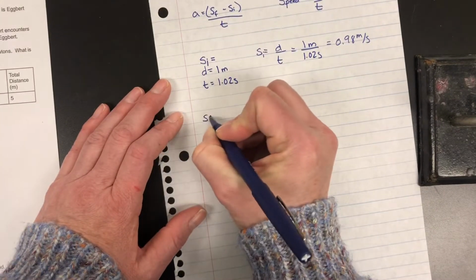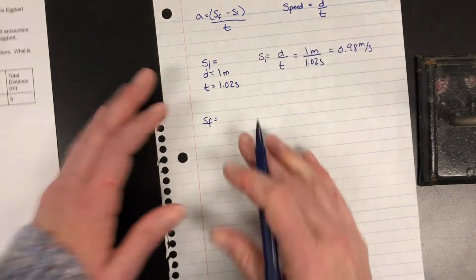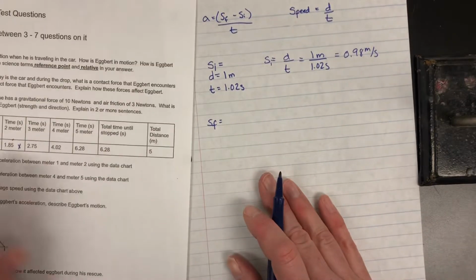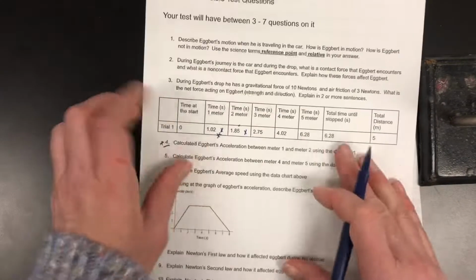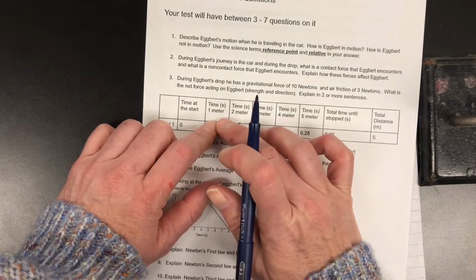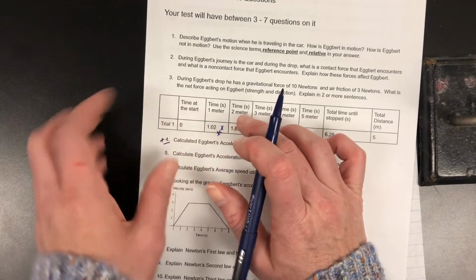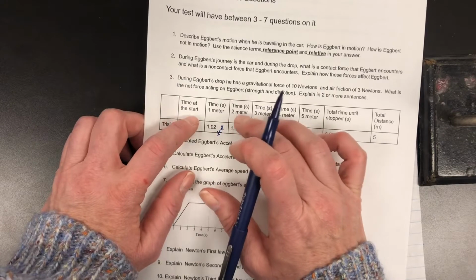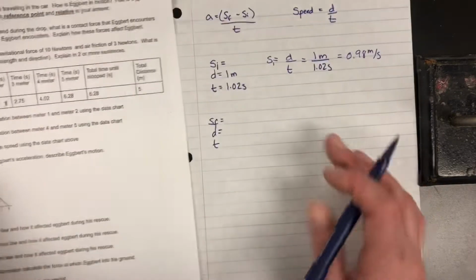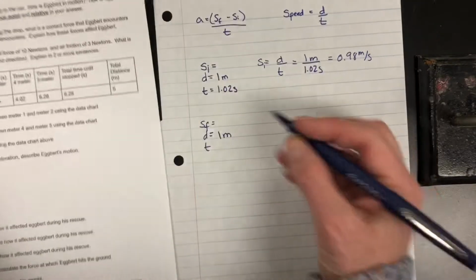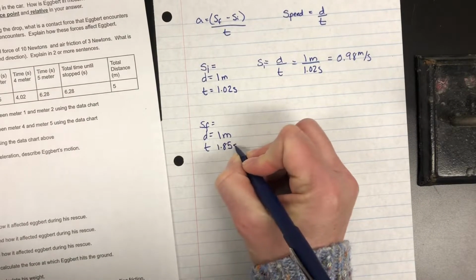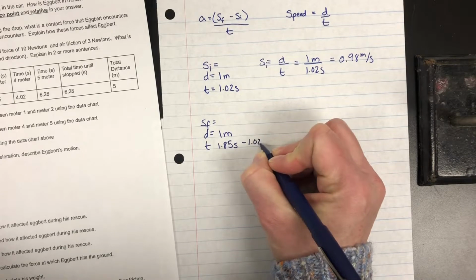So now we need to find our speed final, which is going to be our speed at that 2 meter mark. So we need to find our distance and our time. So our speed for this meter, we went from 1 meter to 2 meters. So this distance for just this portion is going to be 1 meter again. Our time is going to equal this time minus that time. So 1.85 seconds minus 1.02 seconds.